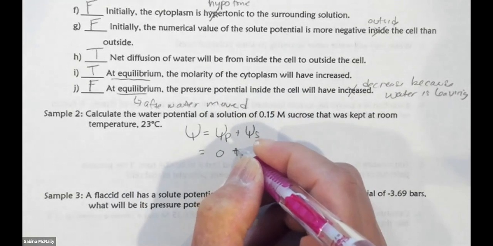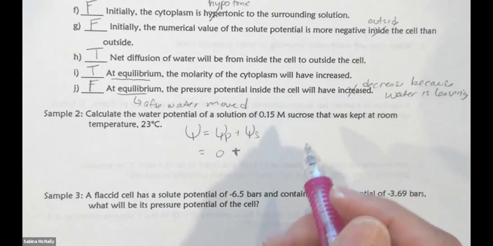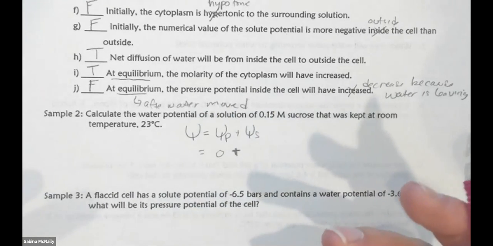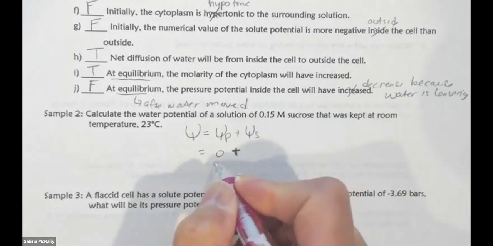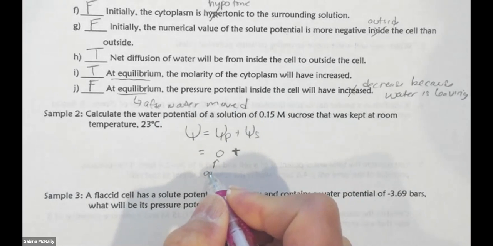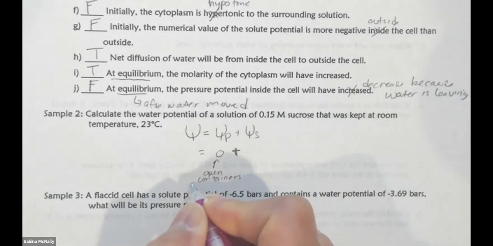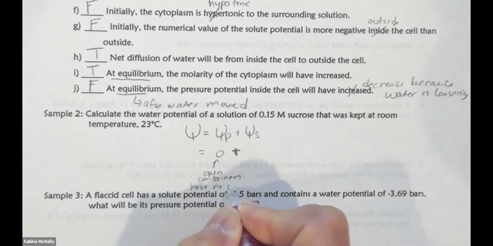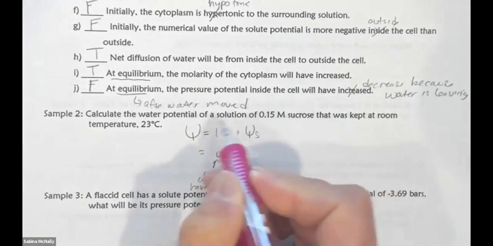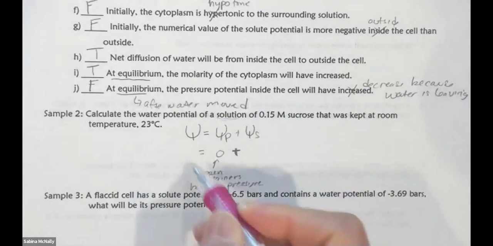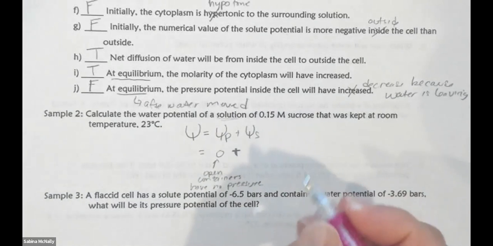And most of the time, the pressure is 0 because flaccid cells have no pressure. Open containers have no pressure. So this looks like it's a solution, so that would be an open container. So we can point to that and say open containers have no pressure. This is a solution. It's not a cell. You can't say a cell is an open container. That's weird. It would not work if it were an open container.